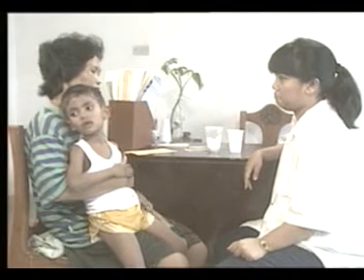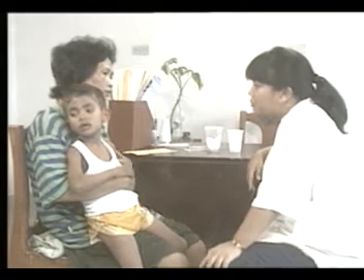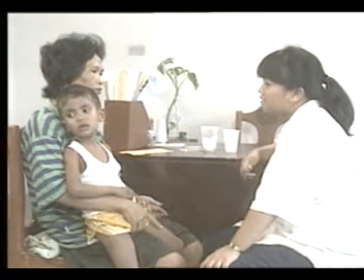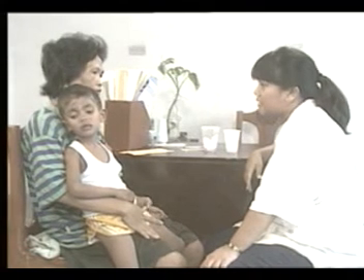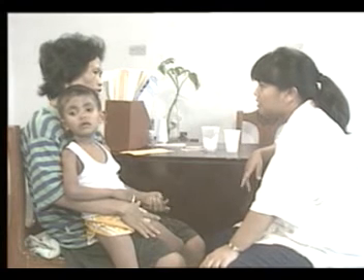Pooh is aged 4 years and 9 months. His weight is 14 kilograms. His temperature is 38 degrees. His mother has brought him to the clinic because he is sick with a rash and fever.